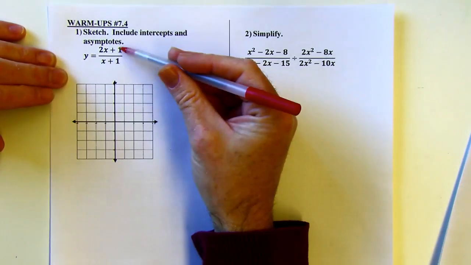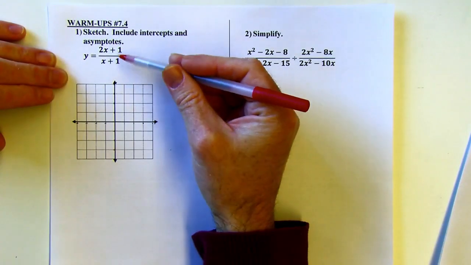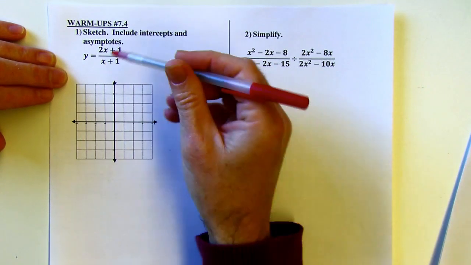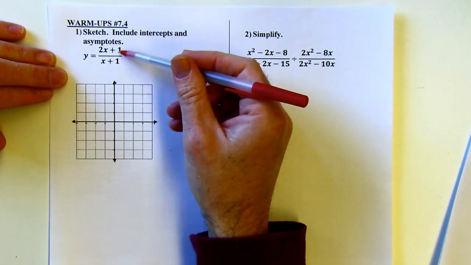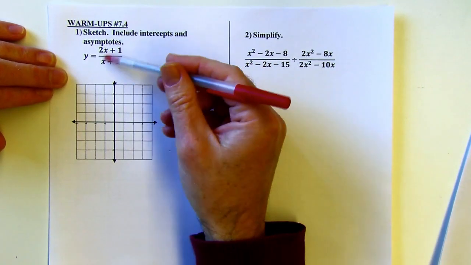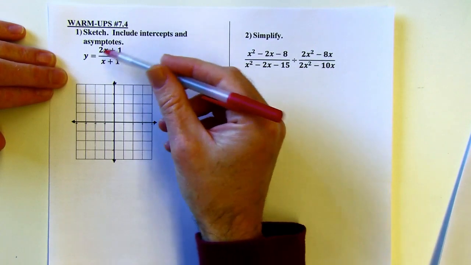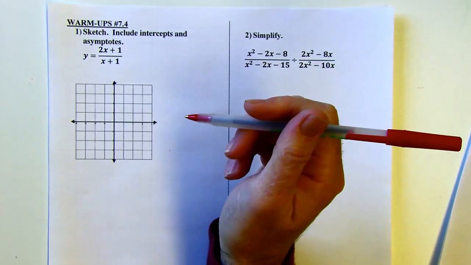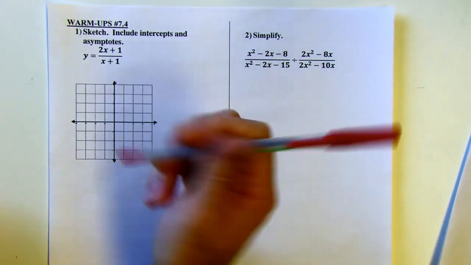I often will see people cancel the ones here, but you can't do that because they're both part of those binomials, and I can't factor out. You can't just cross the ones out. Same with the x's. They're both attached to those other terms, so that's not going to work. Okay, so next up, let's start with the intercepts.